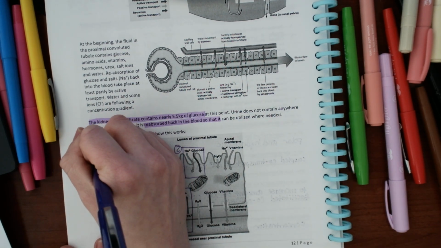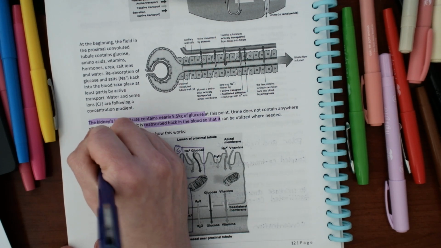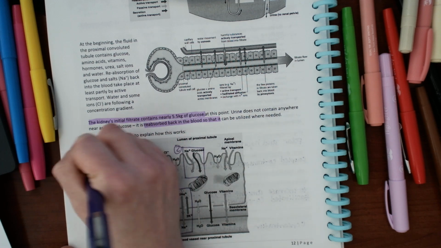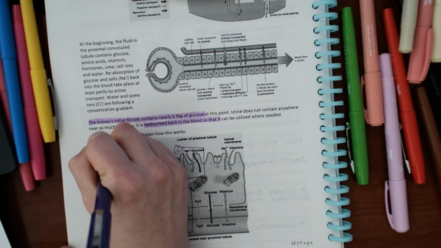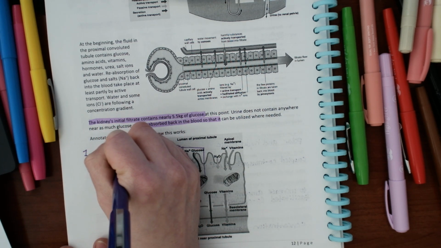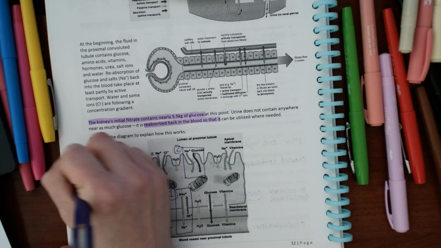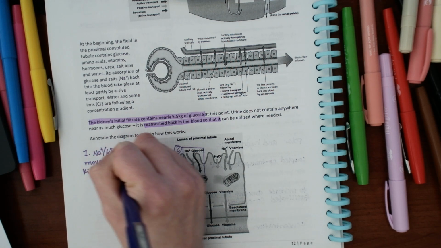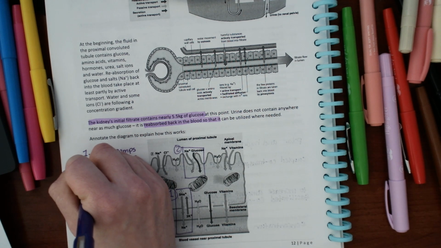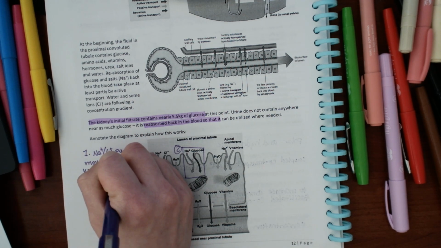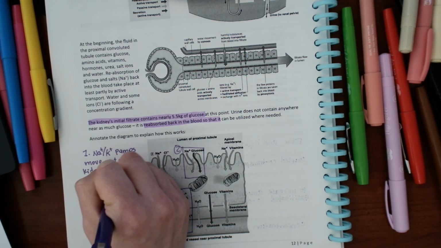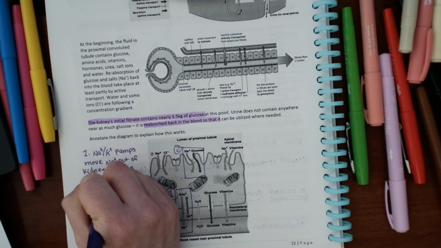So step 1, your sodium-potassium pumps move sodium out of the kidney cell via active transport to create a concentration gradient.